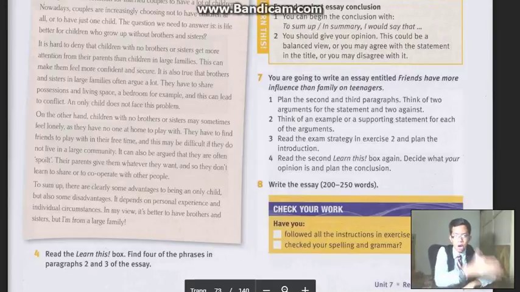Think of 2 arguments for the statement, meaning to support it, and 2 against the statement. Think of an example or a supporting statement for each of the arguments. Remember to read the exam strategy in exercise number 2, the first exam strategy.